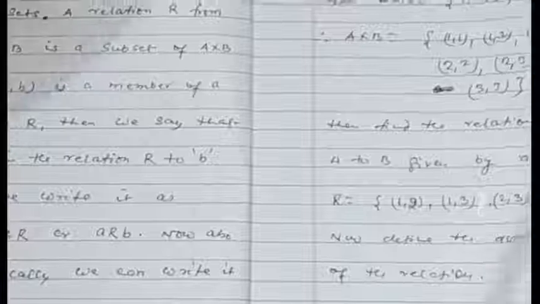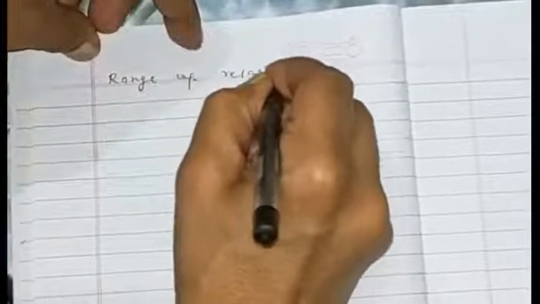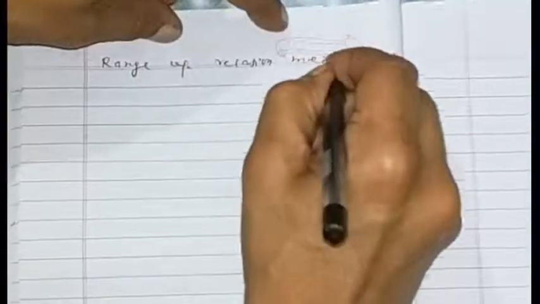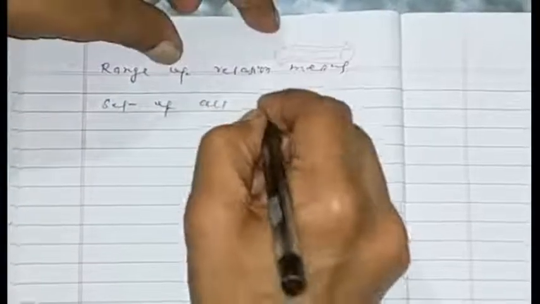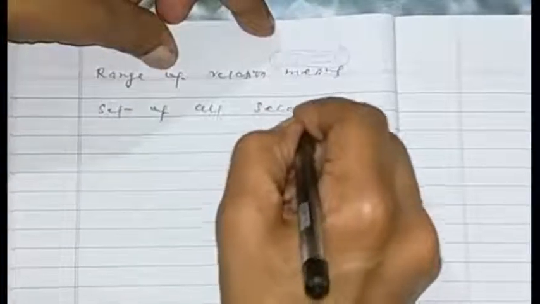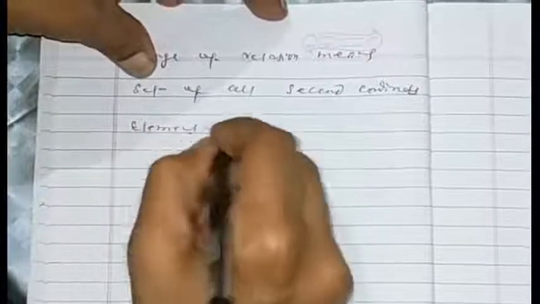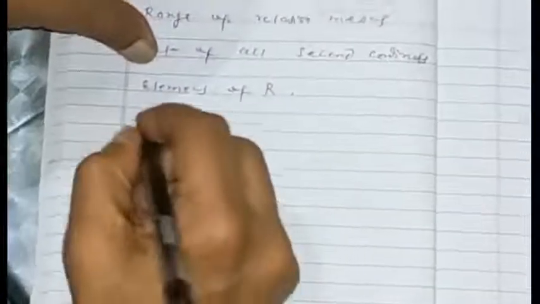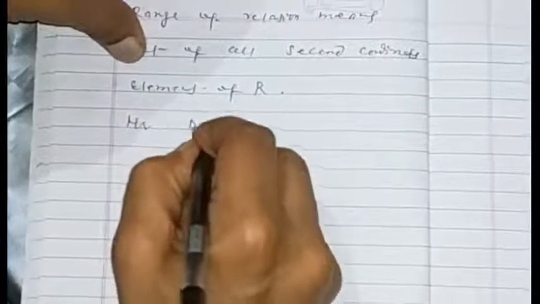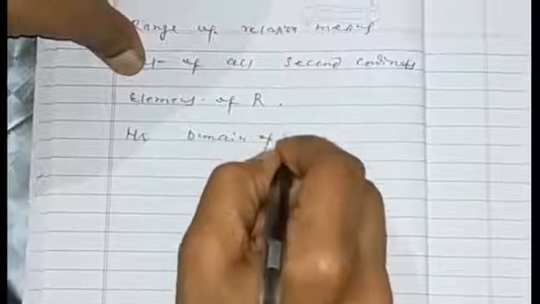Similarly, range of a relation means the set of all second coordinate elements of R. Here, range of R is equal to the set of second coordinates.